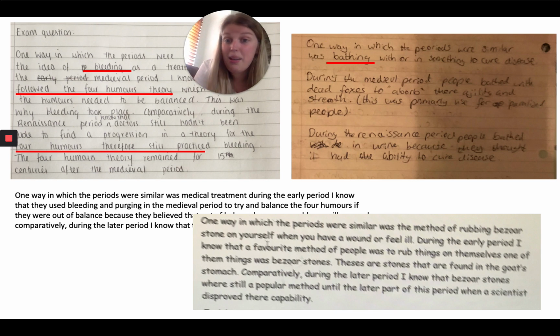And this one's slightly blurry quality, I do apologise. But this one, they've talked about the rubbing of stones to treat disease. And again, really good stuff. Another similarity you could have done. So 4 really good answers there. There weren't just 4 really good answers. All the answers were really good, so well done. But I just chose 4 that I think were really top notch.